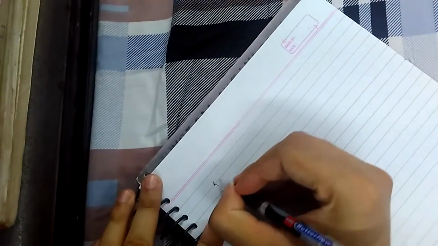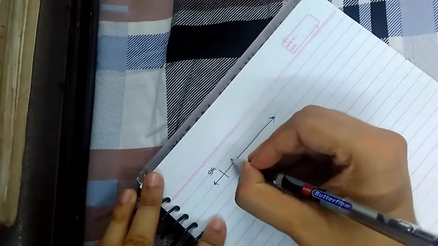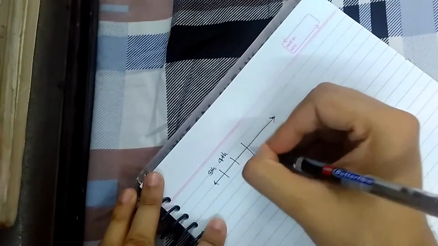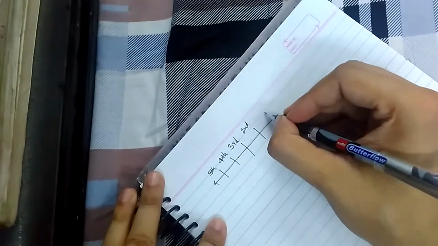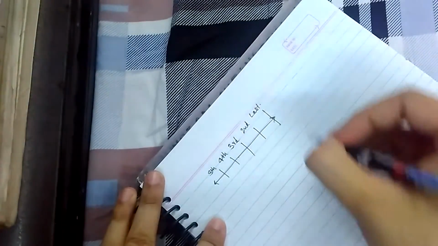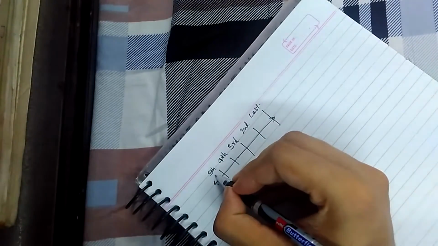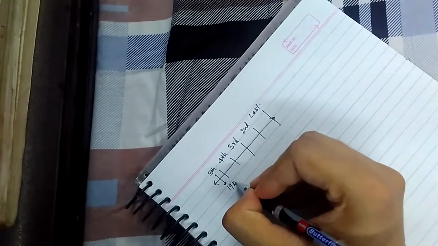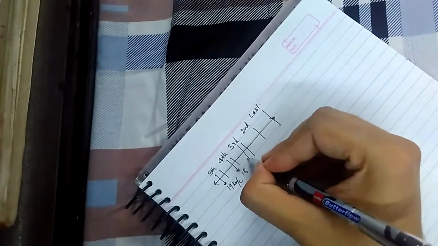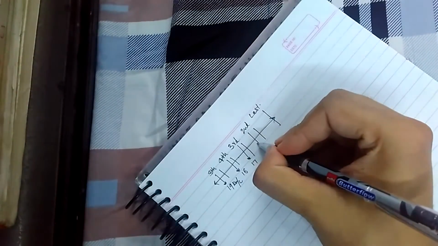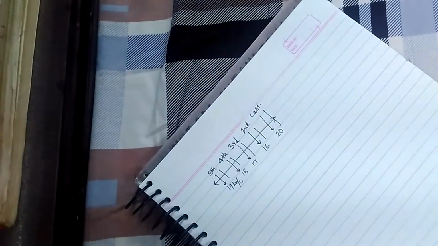Suppose in a 5 kilometer journey, the last 5th, 4th, 3rd, 2nd and the last. Alright, so the instantaneous fuel efficiency meter shows that in the last 5th kilometer you have a fuel efficiency of 19 km per liter. On the last 4th you have 18, 3rd you have 17, 2nd you have 16, and in the last kilometer you have fuel efficiency of 20 km per liter.